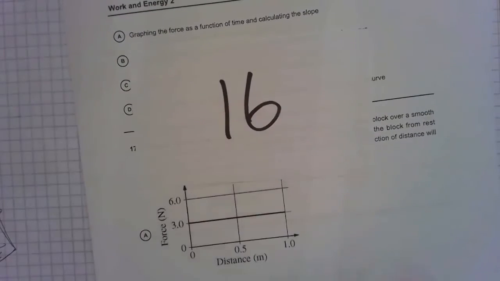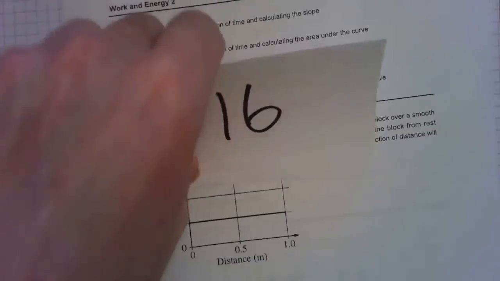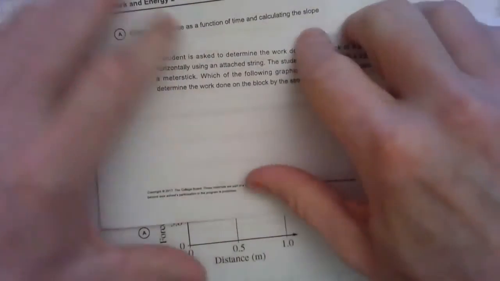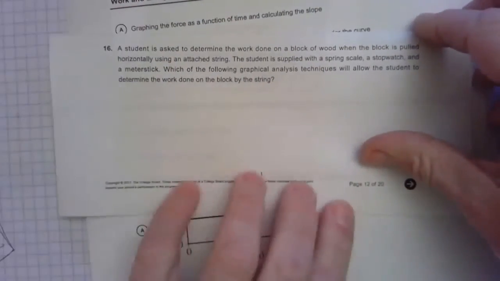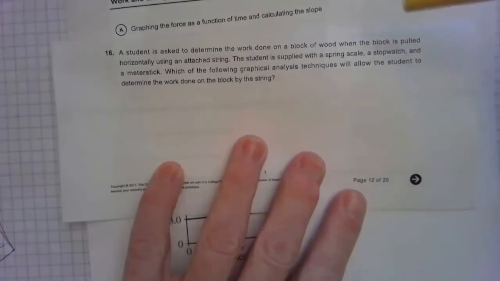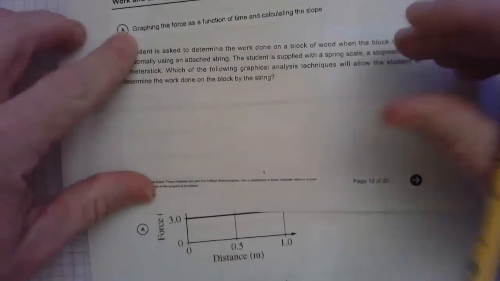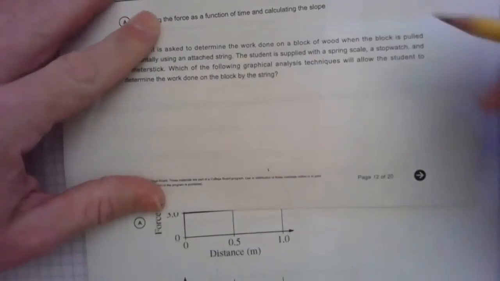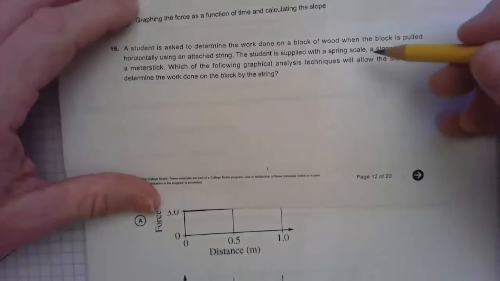Moving on to 16. Looks like this. A student has to determine the work done on a block of wood when the block is pulled horizontally using an attached string. The student is supplied with a spring scale, a stopwatch, and a meter stick.